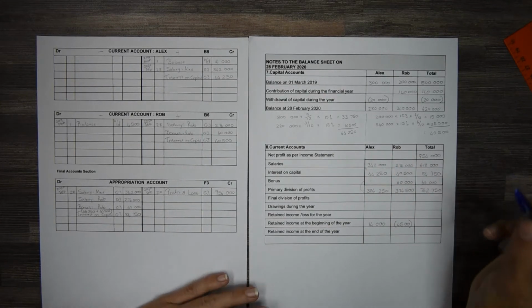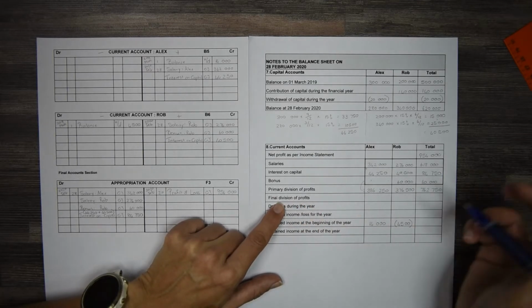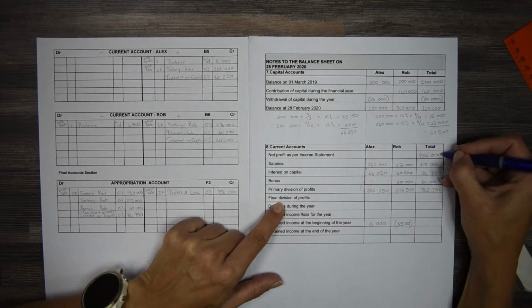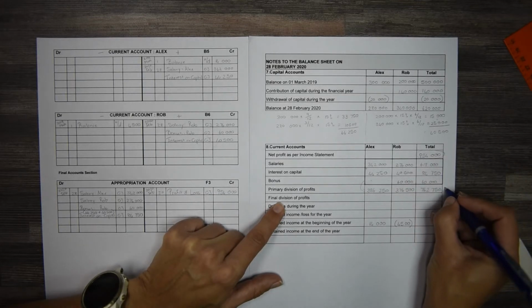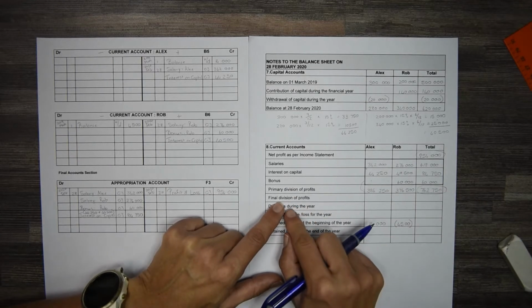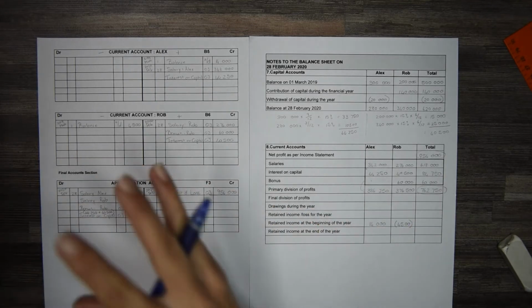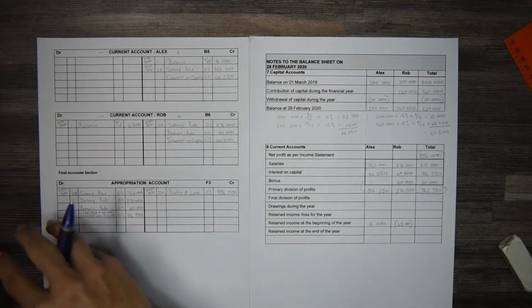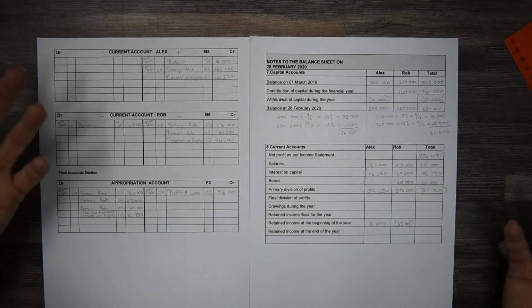Now, to calculate the final division of the profits, we take our net profit as per income statement, so this amount, and I subtract my primary distribution. Because what is the final division? The final division is the leftovers. The leftover money can then be distributed amongst the partners. So I need to calculate what is left over.